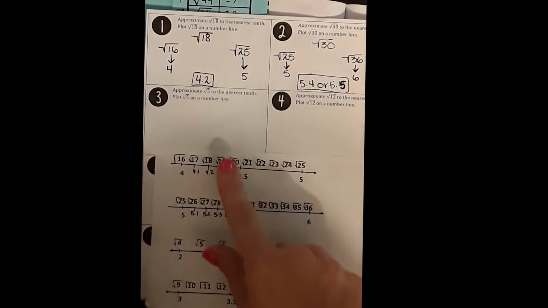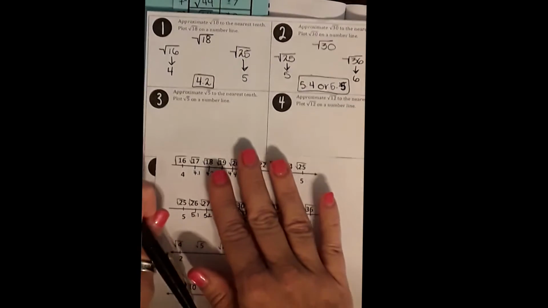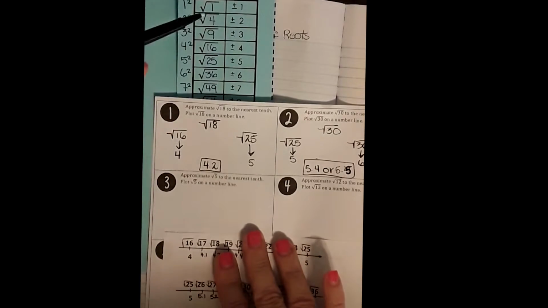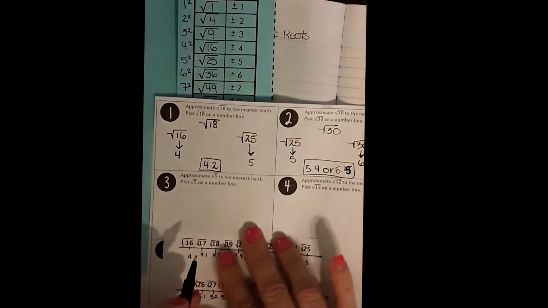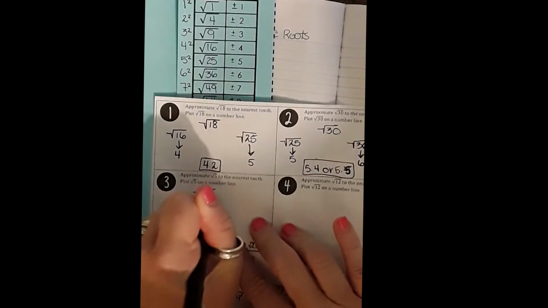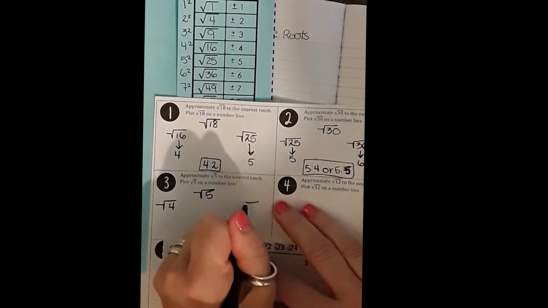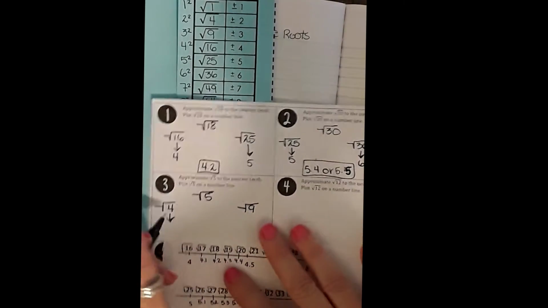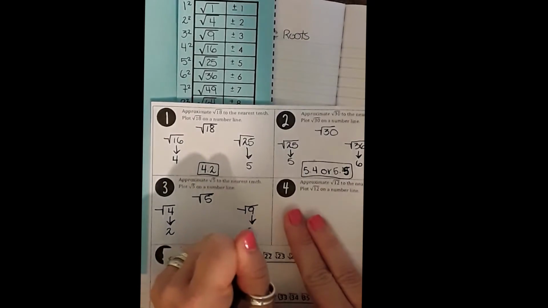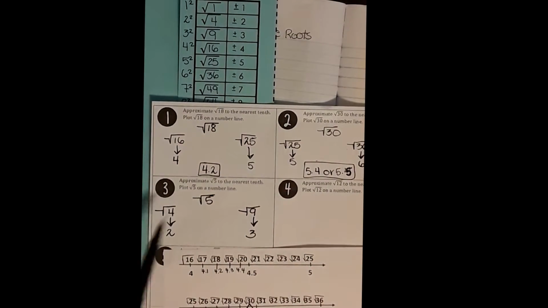All right, let's try one more. I'm going to do the next one. It says approximate the square root of 5 to the nearest tenth. Plot square root of 5 on a number line. So if I go back to my blue foldable, the square root of 5 falls between 4 and 9. So I know that the square root of 5 falls between this perfect square of 4 and the perfect square of 9. Square root of 4 is 2. Square root of 9 is 3. So I know the square root of 5 cannot be 2, it cannot be 3, but it's going to be close to probably square root of 4 because 4 and 5 are closer together.